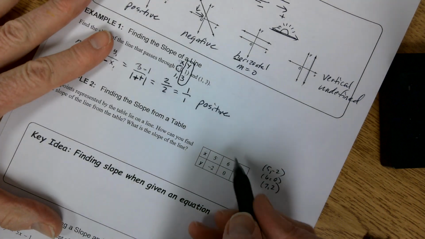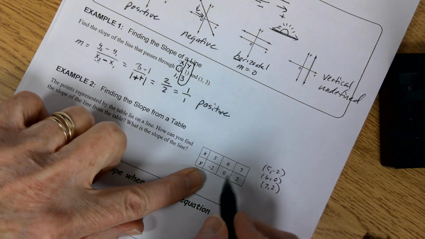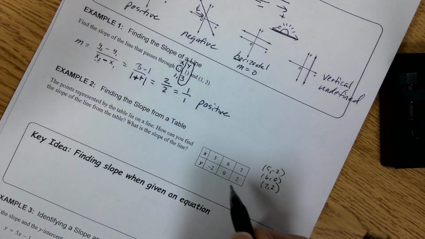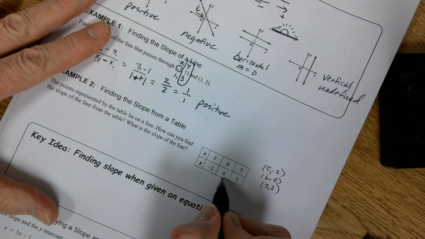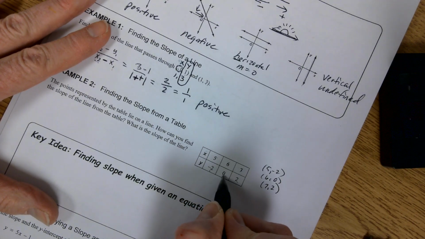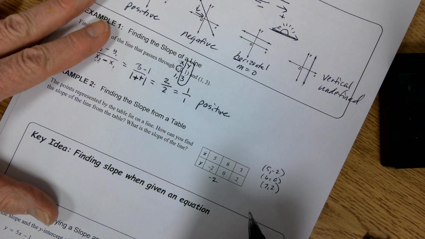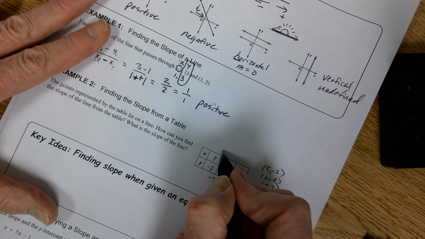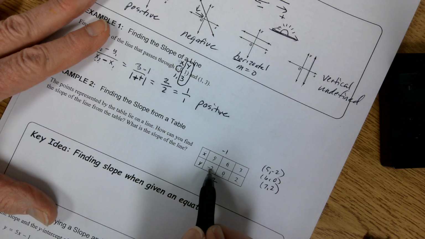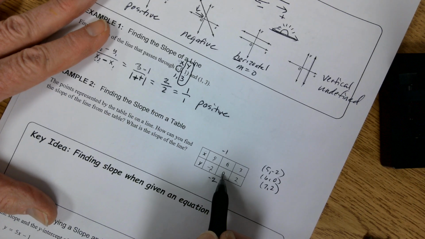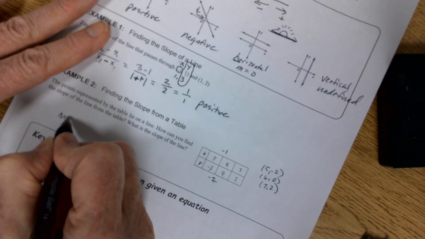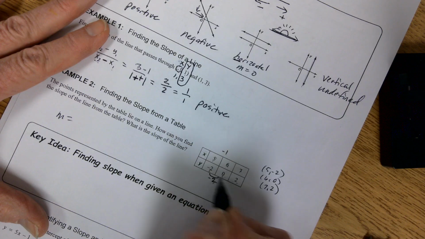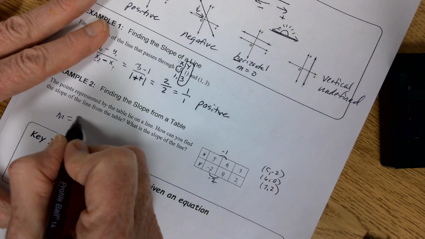Now, to find slope, you can write the formula each time, or you can go negative 2 minus 0 is negative 2. 5 minus 6 is negative 1. Notice I'm going in the same order. Negative 2 minus 0, 5 minus 6. So my slope would be my y change over my x change.